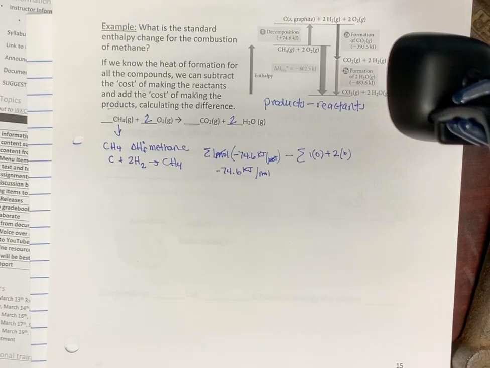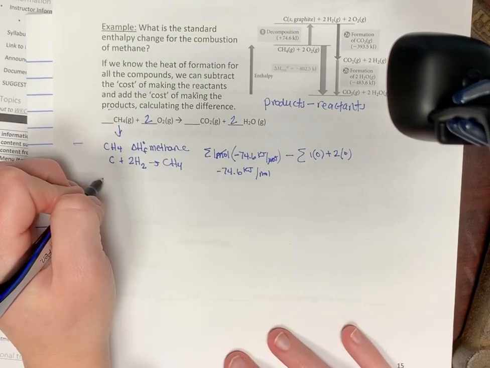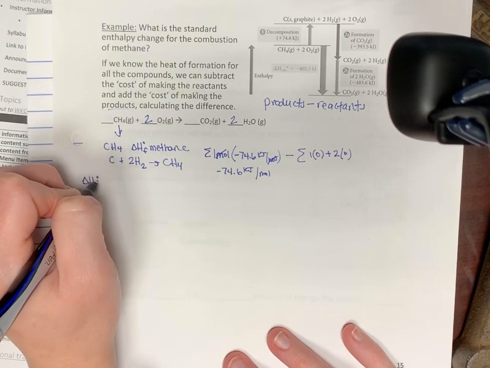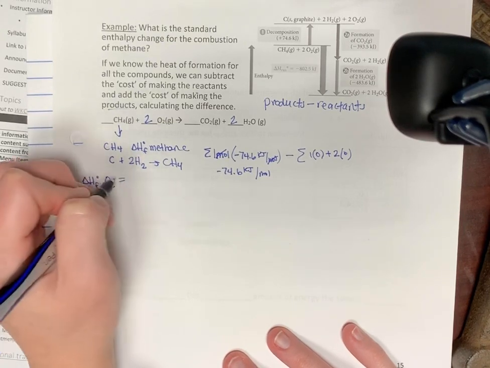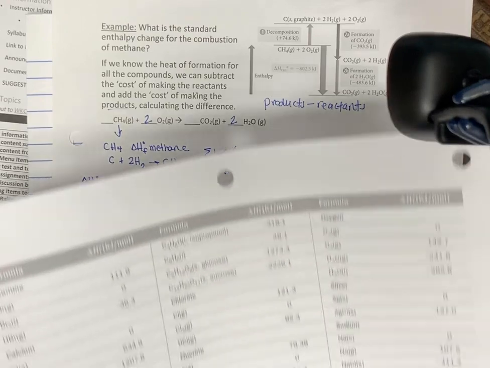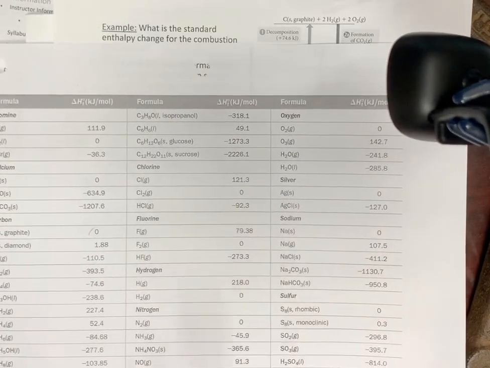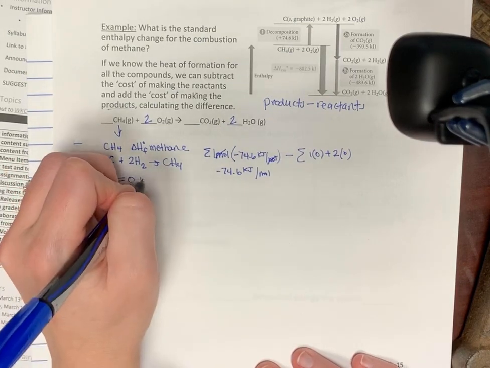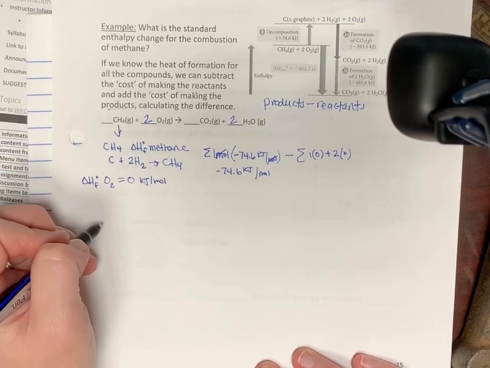So let's look at oxygen. So heat of formation of oxygen on the chart is 0. That makes things easy. Kilojoules per mole. We'll keep units in there.